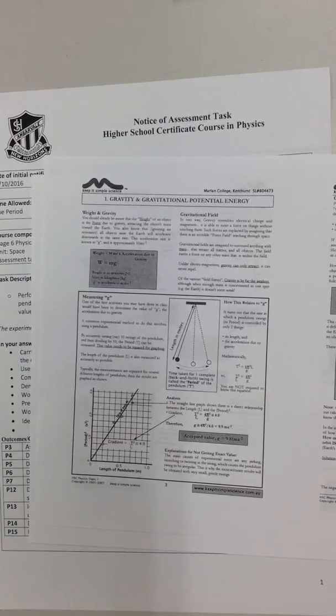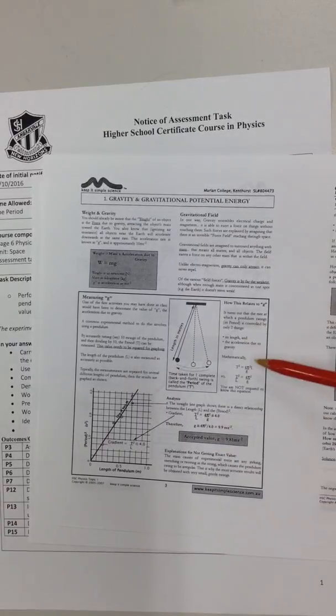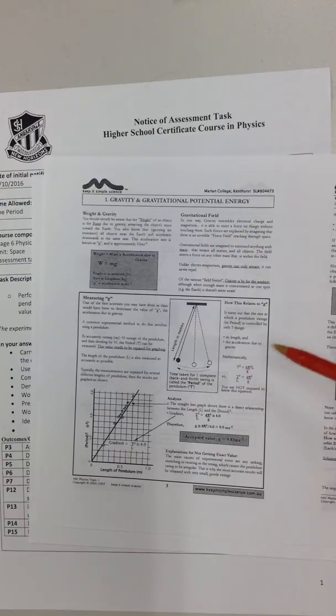Alright? And how to find gravity is the equation on the right hand side. See how it says T squared equals 4 pi squared times length divided by G? Then it's rearranged, right? You need to highlight both of those equations. Okay? Now I've got a twitch in my eye. You need to know that. Alright? Yes, so remember that.